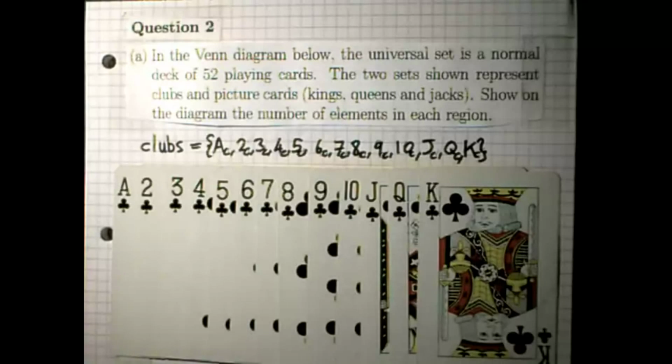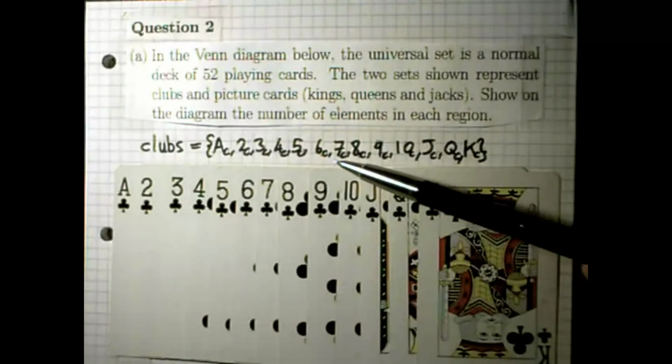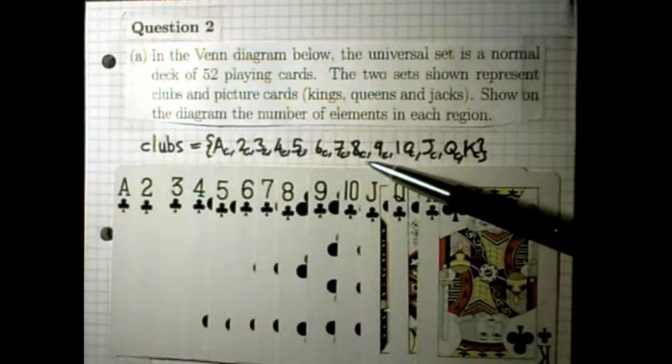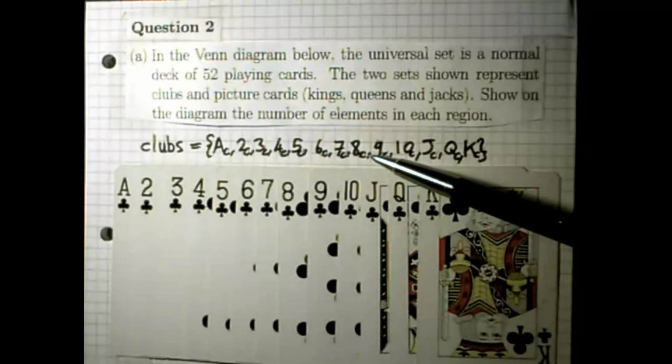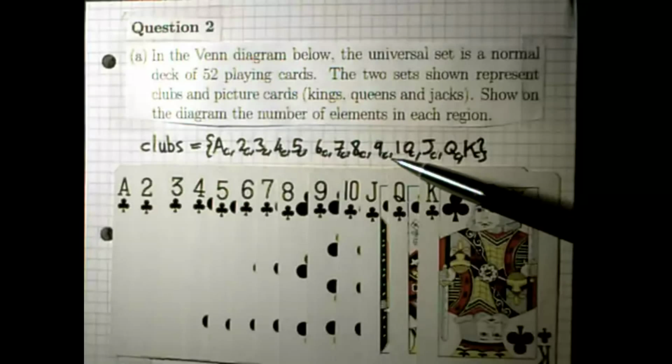These are all the clubs then. We have the ace, the number cards 2 through 10, and then the jack, the queen and the king. And in my set I've notated it such that each number or picture card has a little C just to the lower right, just to indicate that it's a club as opposed to any other suit.